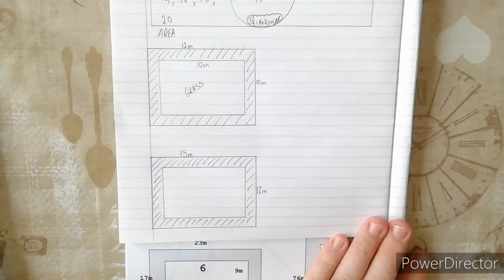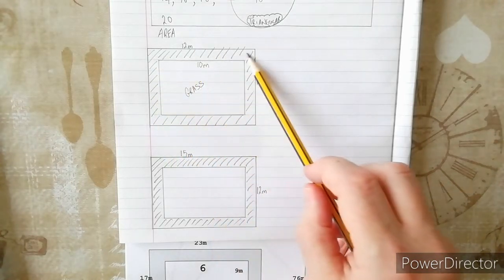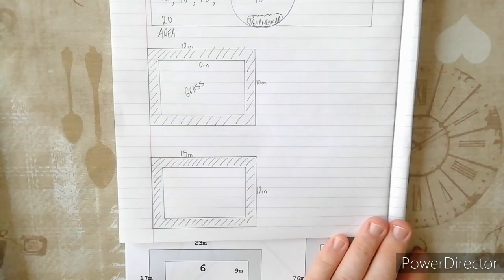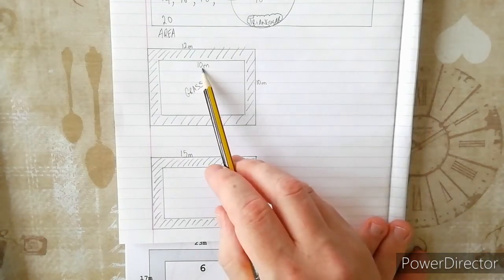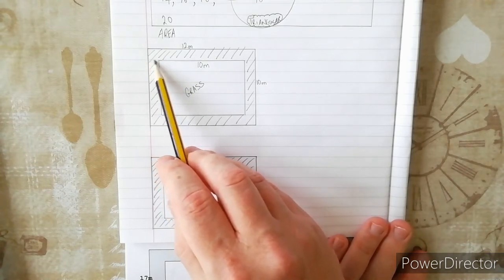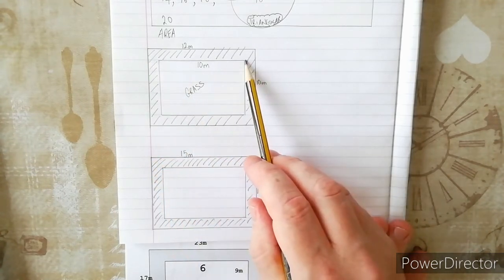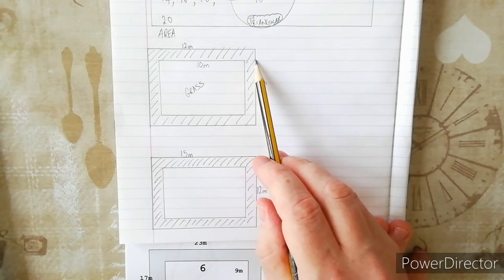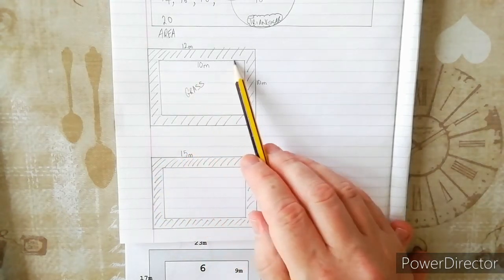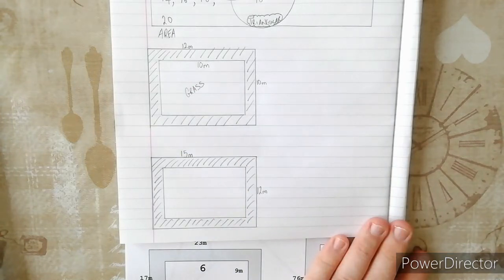And the question says that the path around the grass or the lawn in the garden is 1 meter wide. So that's why I've written 10 meters in here for the length of the grass, because it's 1 meter wide here and it's 1 meter wide here. So that would make the length of the lawn 10 meters.